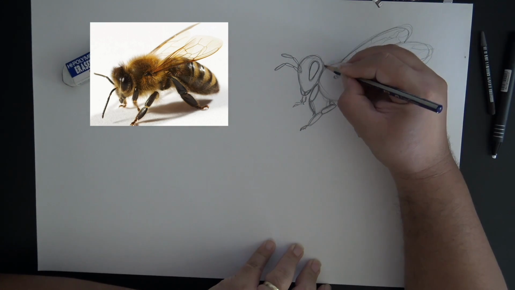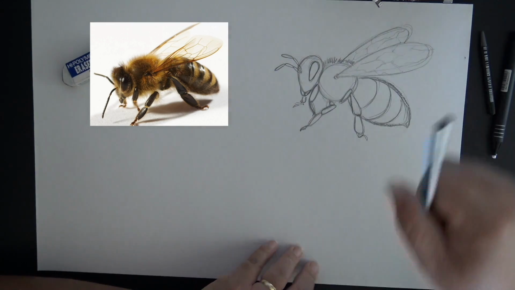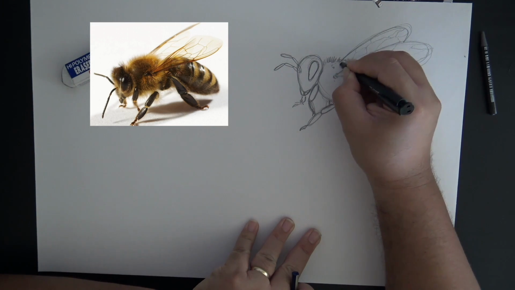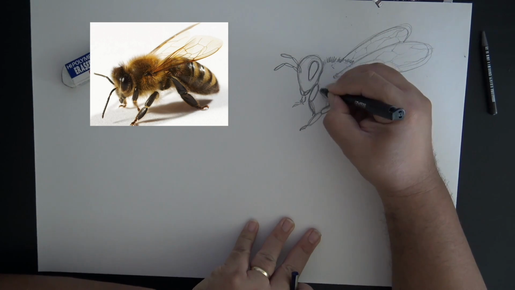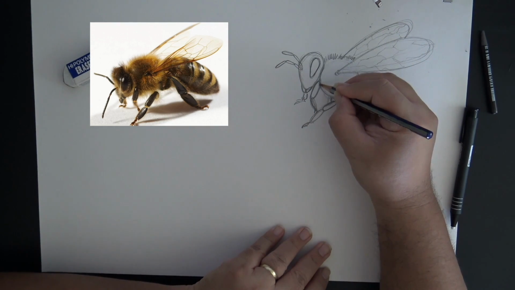All right, the thorax is extremely fuzzy. So I'm just going to go ahead and put these fuzzy lines around my original shape here, and I'm going to erase the lines that are creating this shape because I want my shape to be this fuzzy texture now.